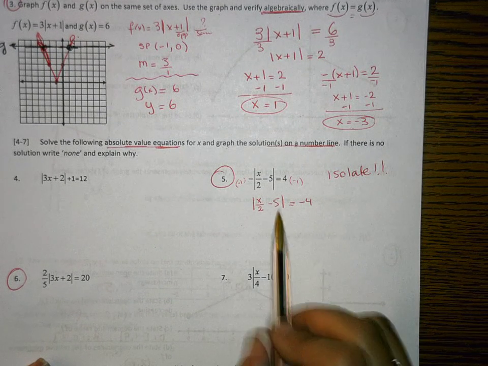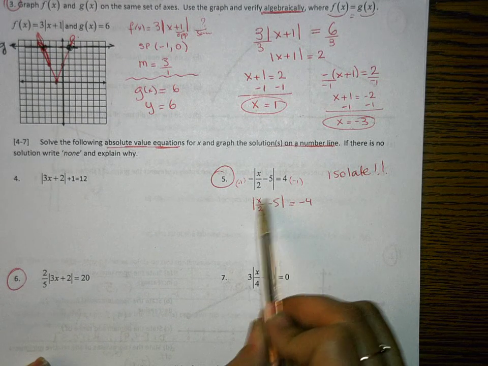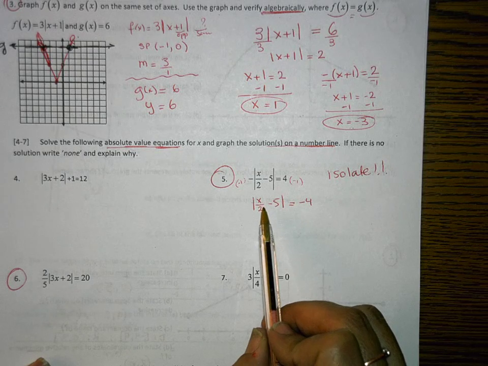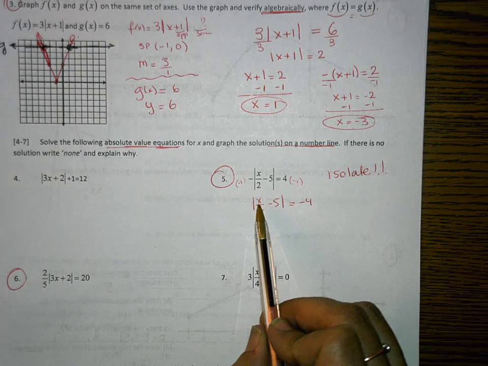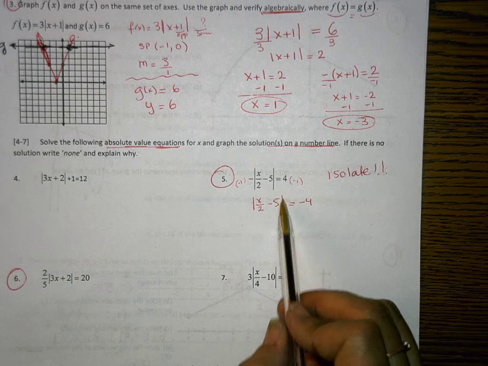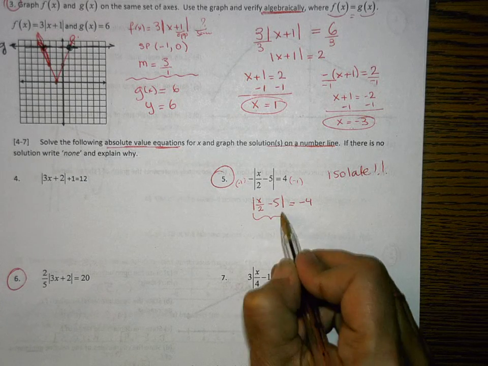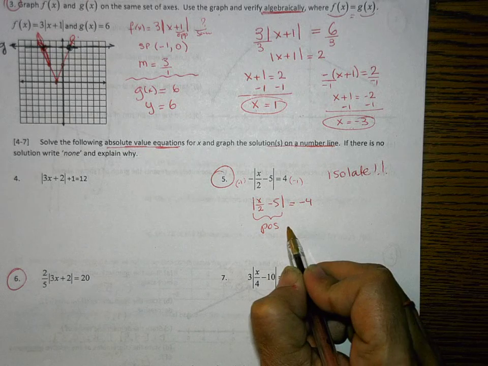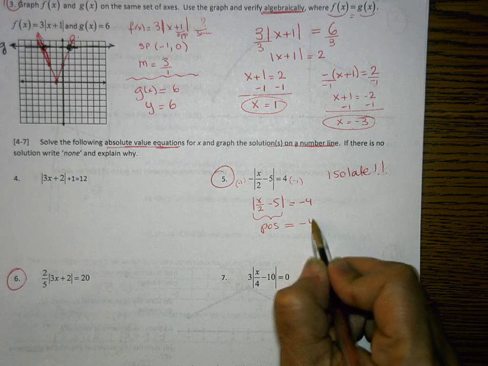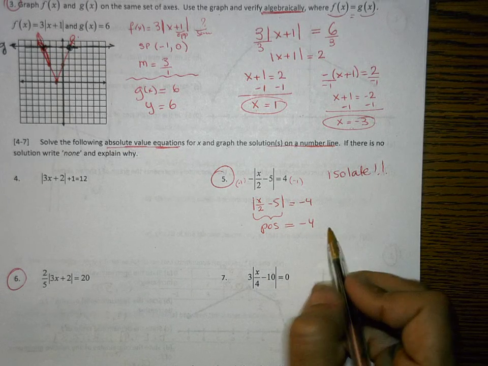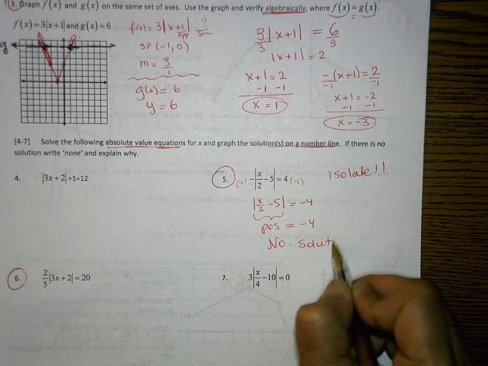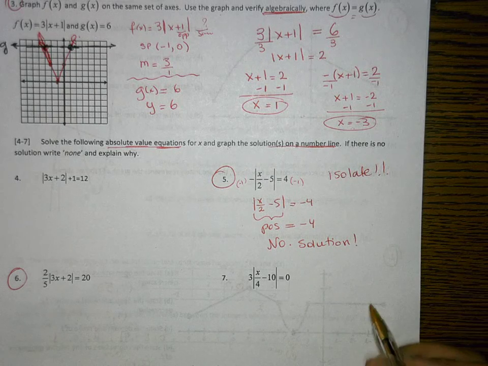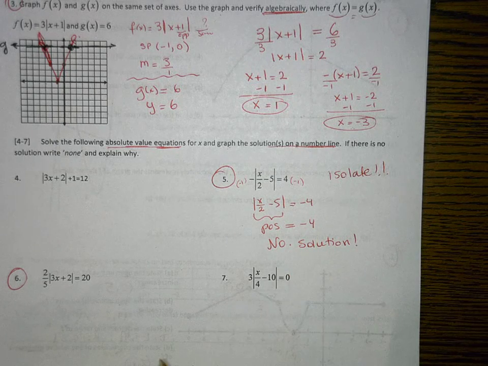Now, the absolute value of anything, it doesn't matter what real number you plug in for x. It could be a 0, a -100, a +100. Anytime you take the absolute value of something, it will always be positive. And a positive number never equals a negative. So this is definitely a no solution situation. Okay? So because anything out of the absolute value will always be positive, it does not equal a negative.